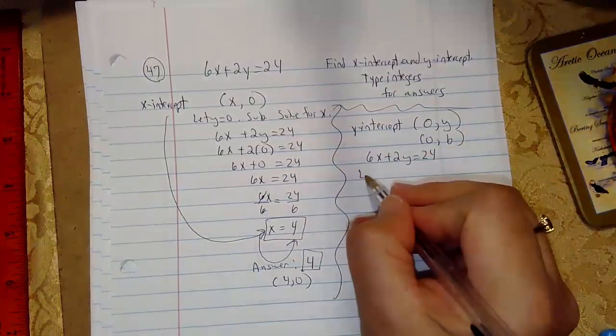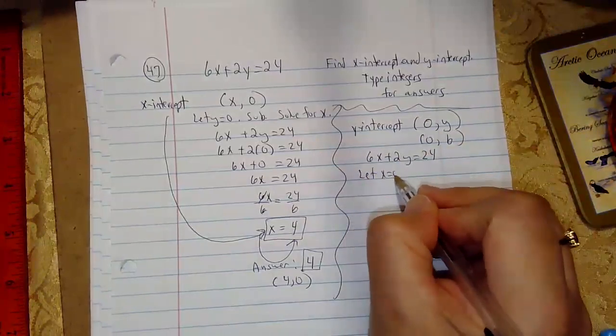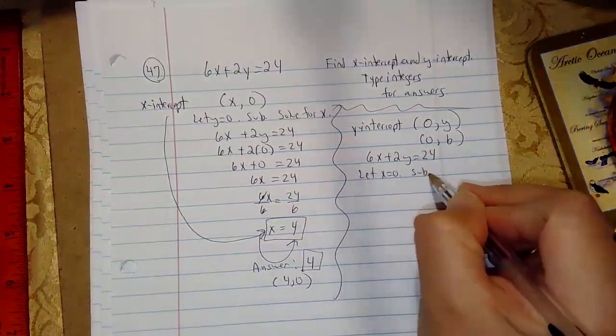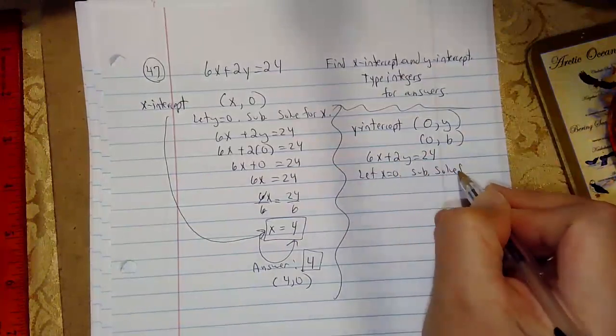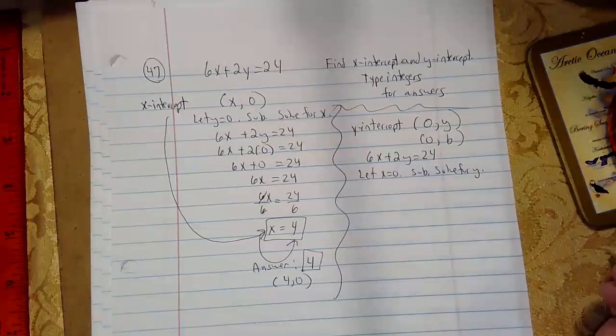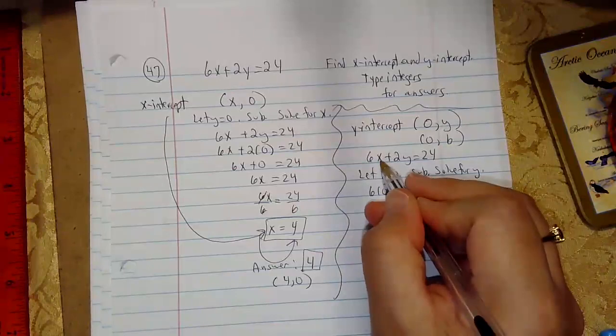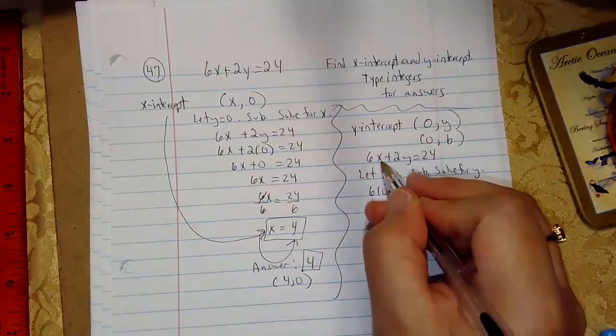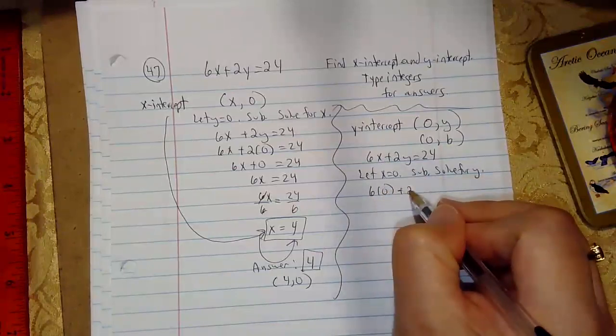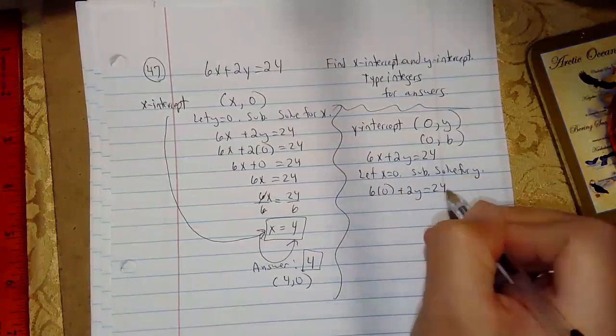And what you're going to do is you're going to let x equal 0, and you're going to sub, and you're going to solve for the y. So you have 6 times 0, see? X is supposed to be 0, so 6 times 0 plus 2y equals 24.